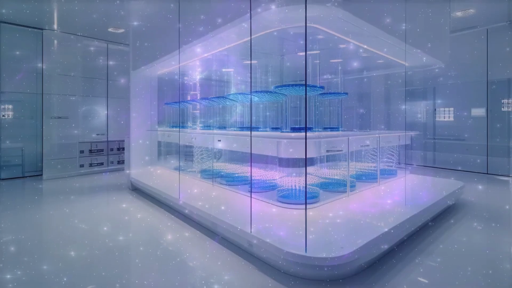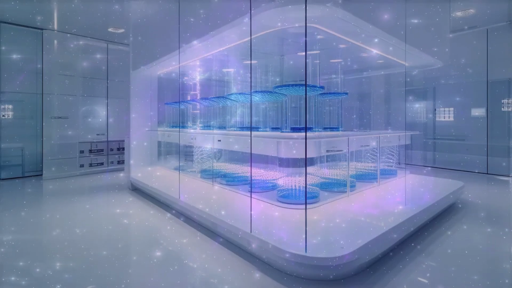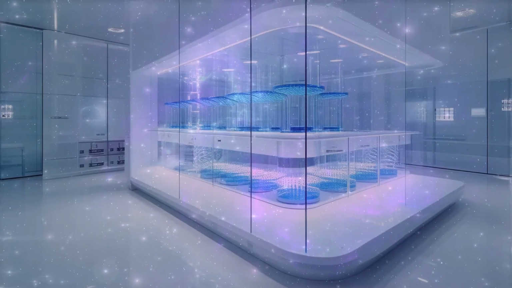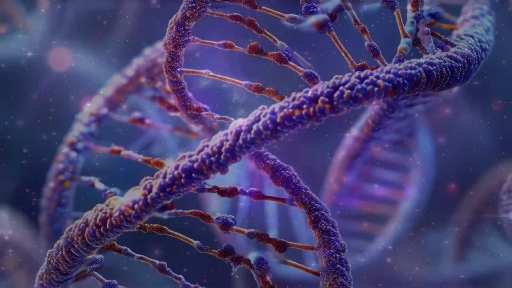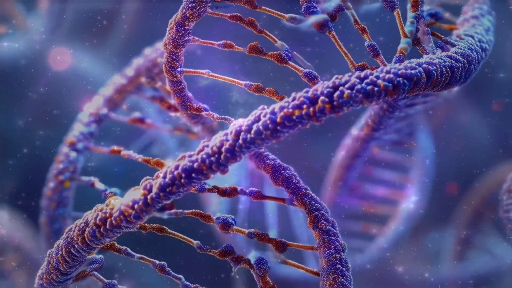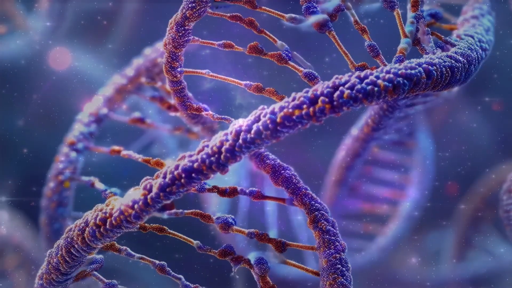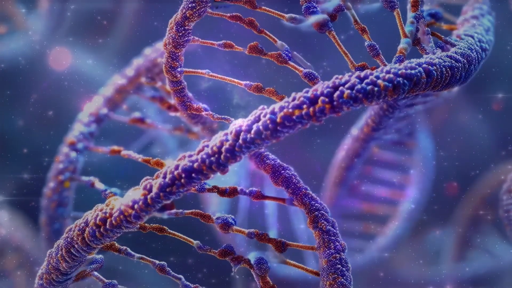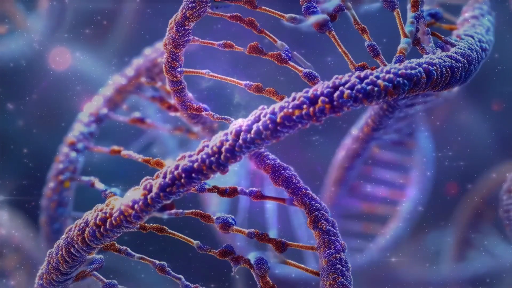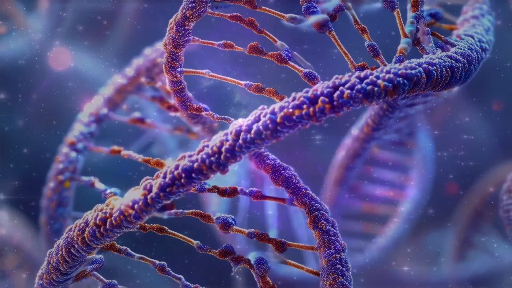Comparing these techniques reveals the trade-offs. DNA synthesis can be slow and expensive, especially for large sequences. NGS, on the other hand, is dramatically faster and more cost-effective for generating vast amounts of sequencing data.